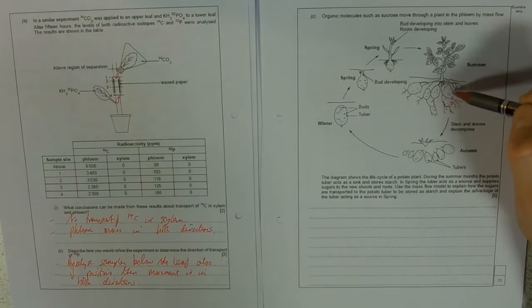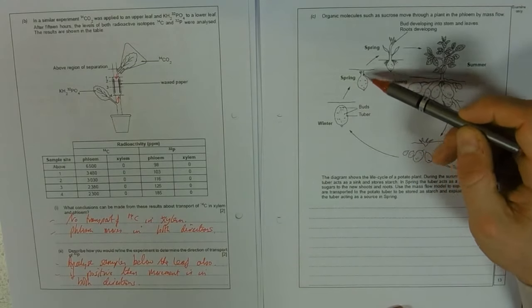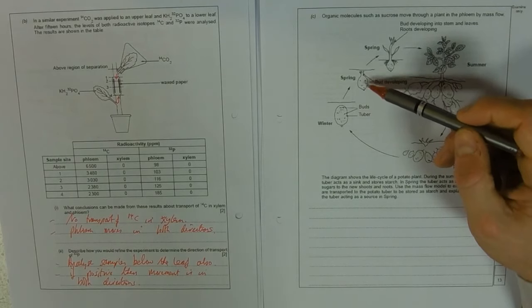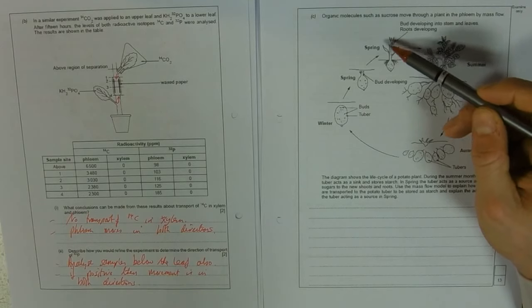So we know what sources and sinks are. A source of sugars is the leaves in the summer, and the sink is the tubers, the potatoes. And then in the spring, the source of the sugar is the potatoes, and where is it being used? The sink. It's those stems and leaves that are growing, so they're respiring. The question wants, use the mass flow model.